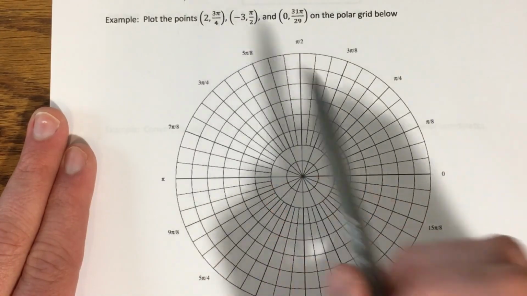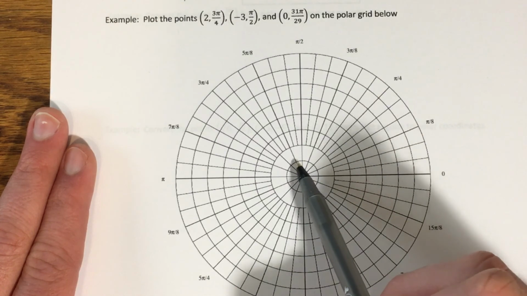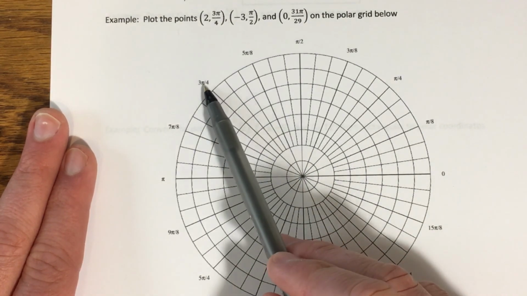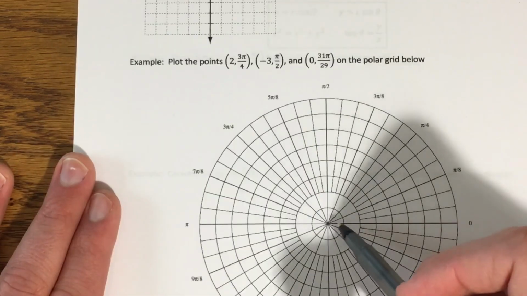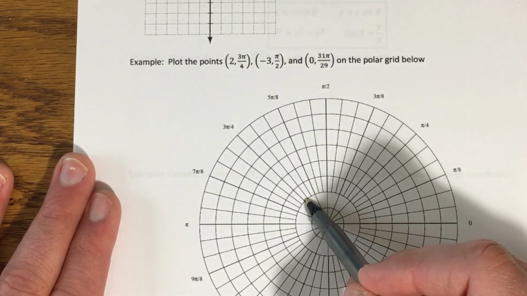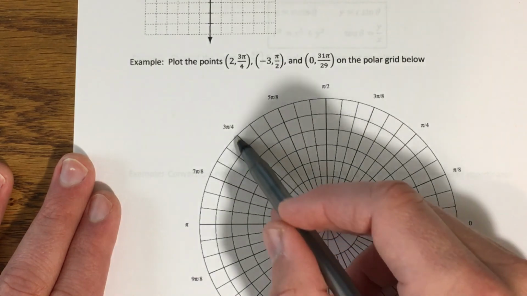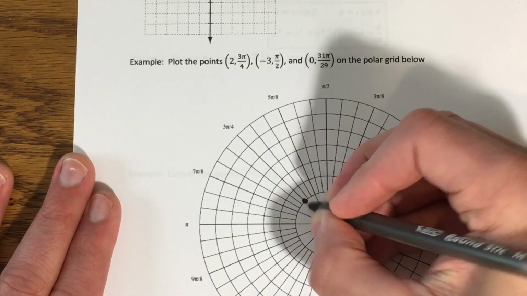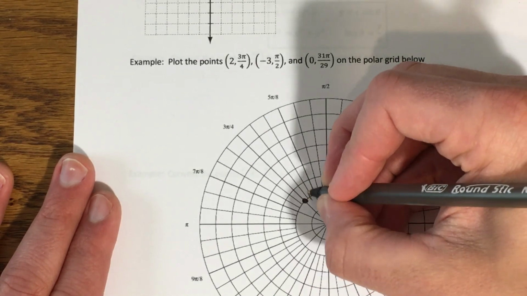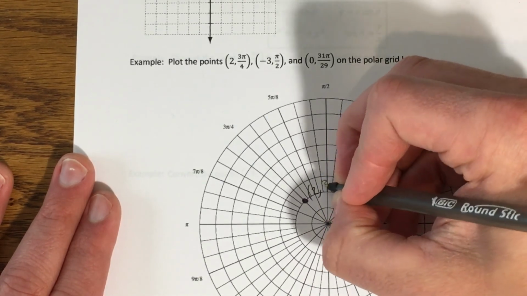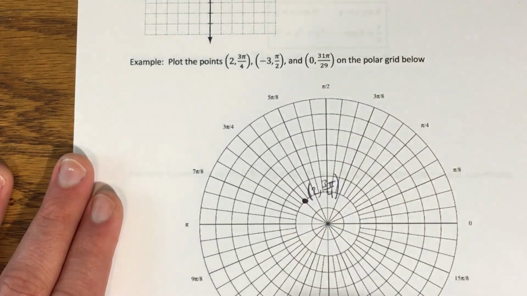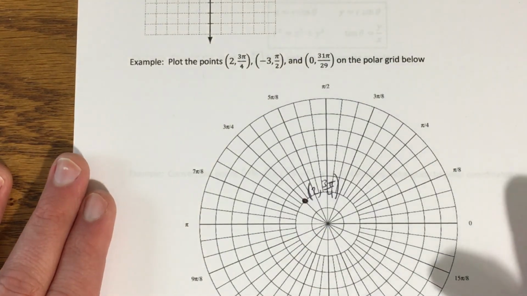And then the 3π/4 tells me that the angle that this point creates with the positive x-axis should be 3π/4. So I'm going to go 1, 2, because this is the spoke corresponding to 3π/4, and I would plot that point right there. That's the point (2, 3π/4). It's kind of difficult to see that, but that's the point that we're talking about there. Okay?